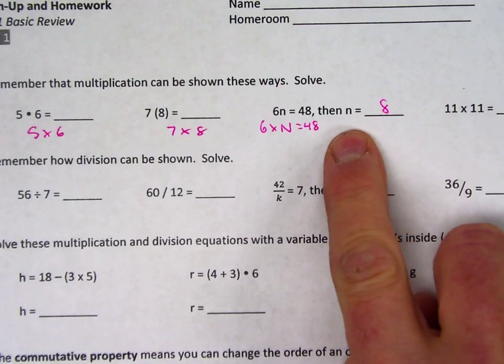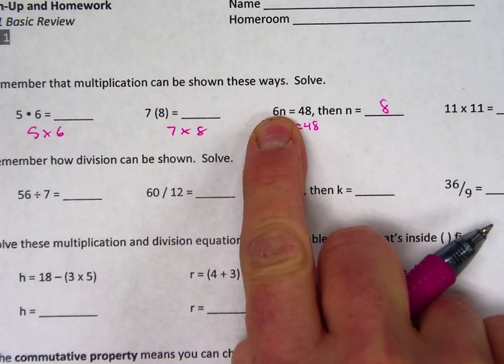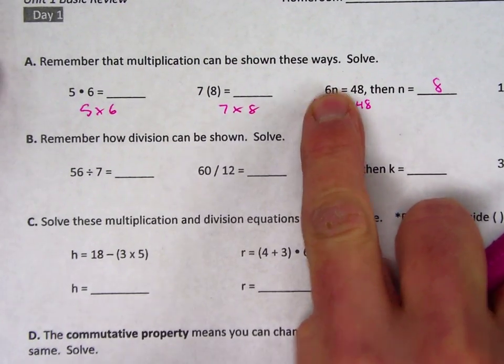This is maybe another way that's sometimes tricky for students, because they don't recognize that that right there is showing multiplication, and that they can reason what n is because of multiplication.